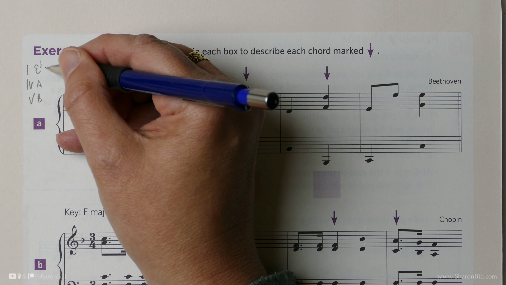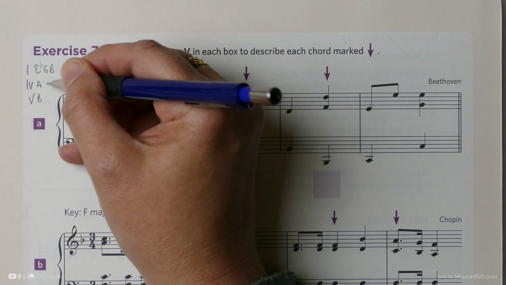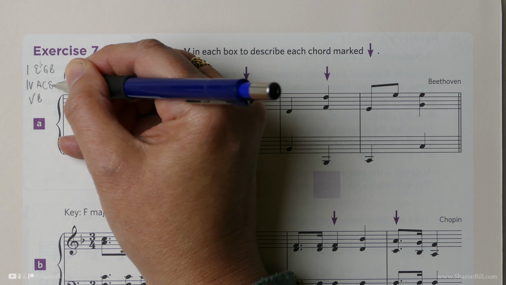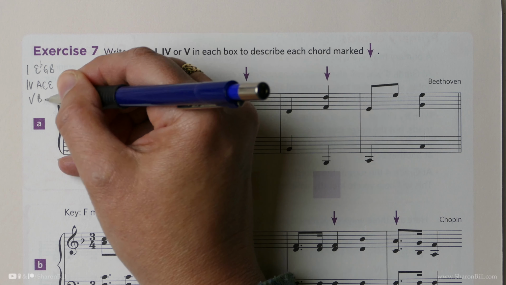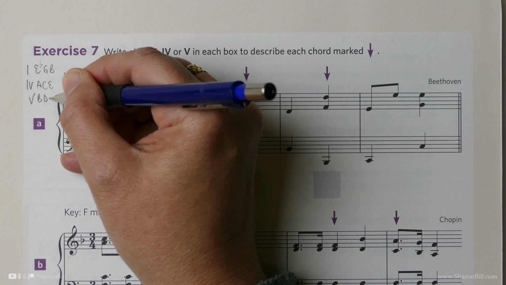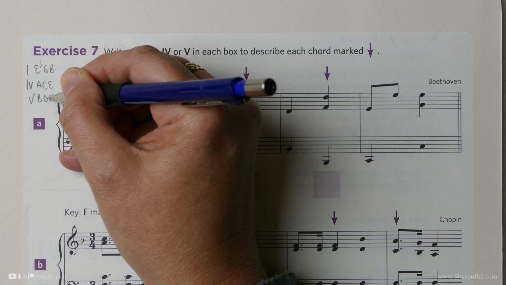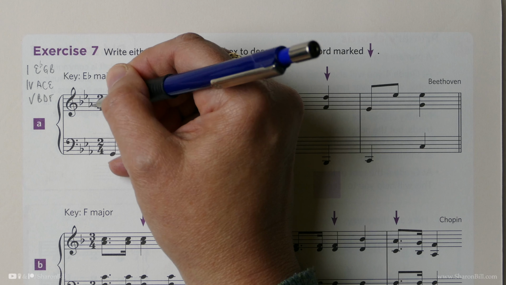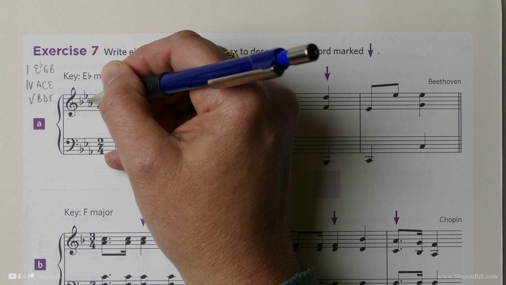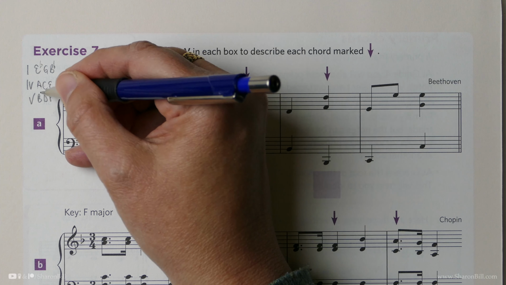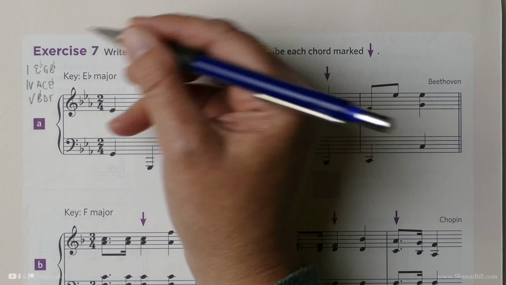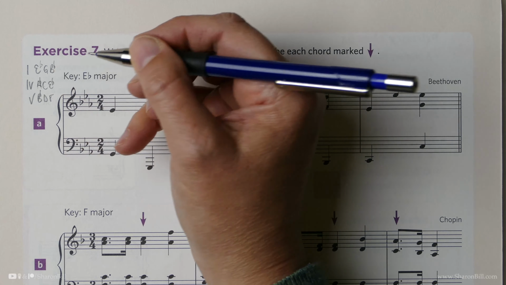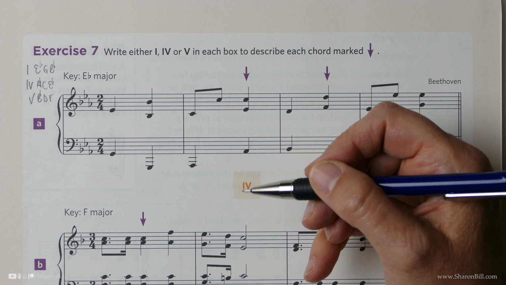Build your triad: first, third, fifth. A, B, C, D, E. First, third, fifth, B, C, D, E, F. And then your key signature does the work for you, because we know it's B flats, E flats and A flats, but the key signature does all that work for us.